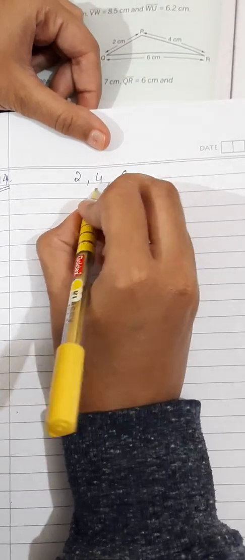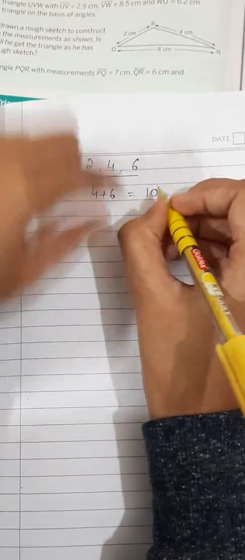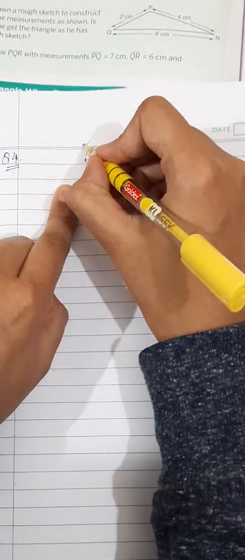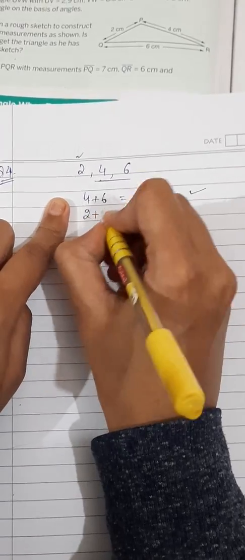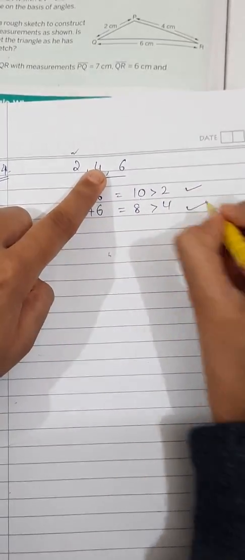So, if I firstly take 4 and 6, what is 4 plus 6? 10. This 10 is greater than the third side, which is 2. So, yes, it is correct. Till now, a triangle can be formed. Let us take 2 and 6. If I add 2 and 6, that is 8. And this 8 is greater than the third side, which is 4. So, this is also correct.